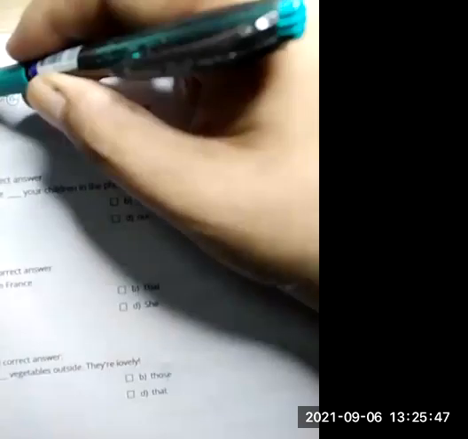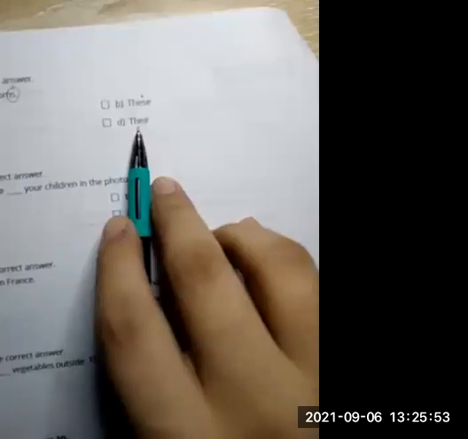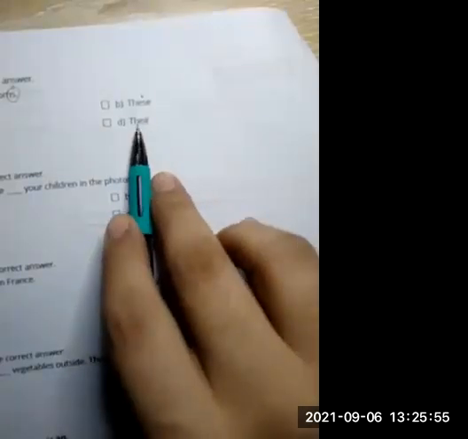Now, these means over here. These are the bedrooms. Okay, that sounds good. I can make a little dot there. That's a possibility. There, as in their books, is an adjective, right?